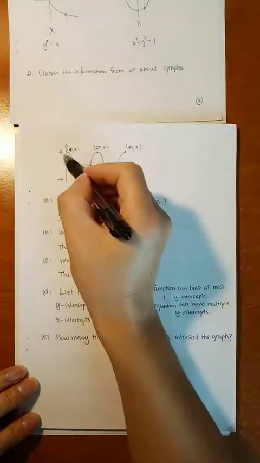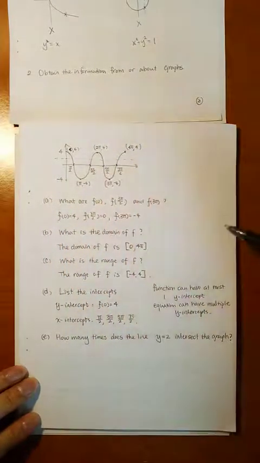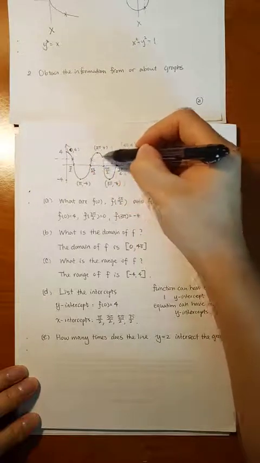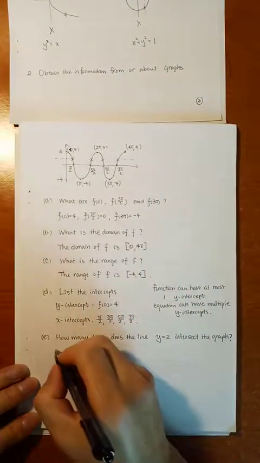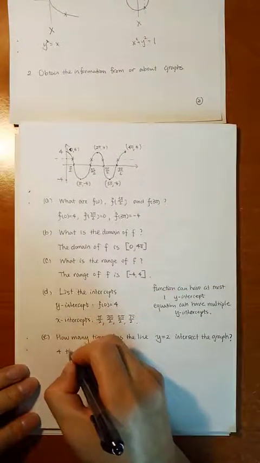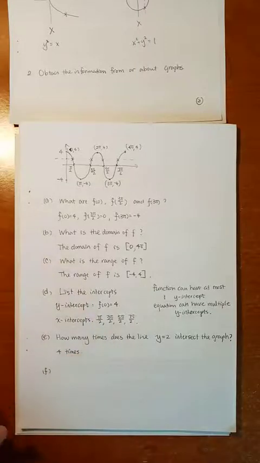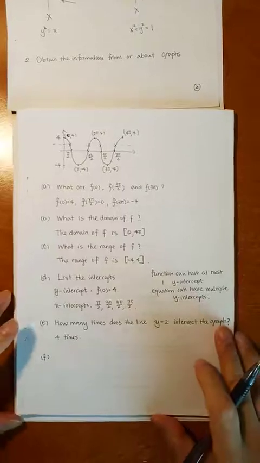It is a horizontal line, so you just draw the horizontal line, get a dotted line, and check the intersection points. You have 1, 2, 3, 4. Okay? 4 times. That's it. You don't have to explain it, you just observe it from the graph.